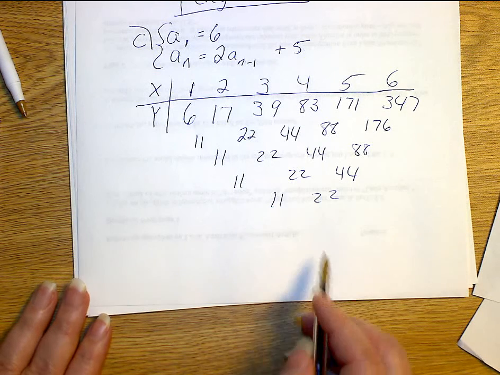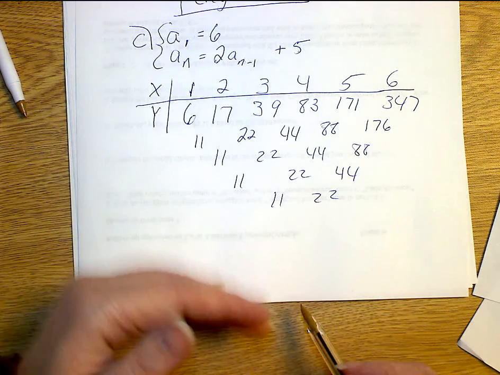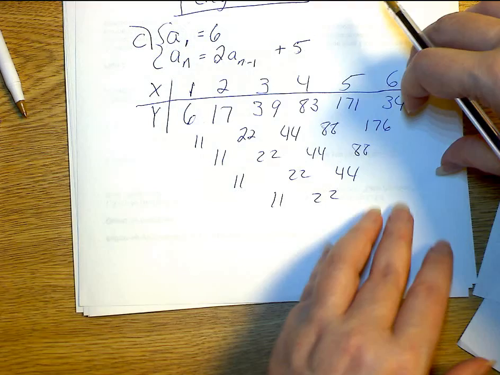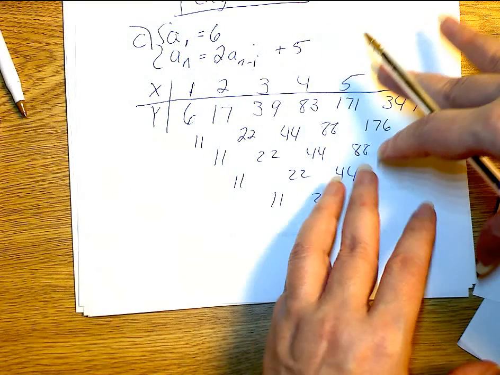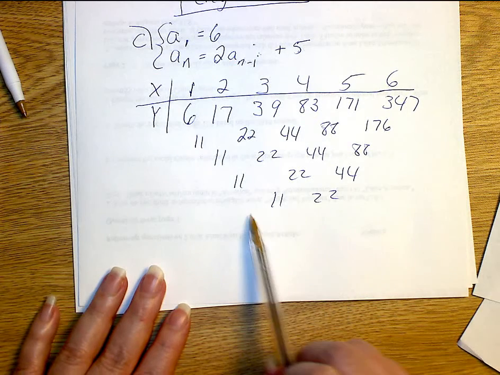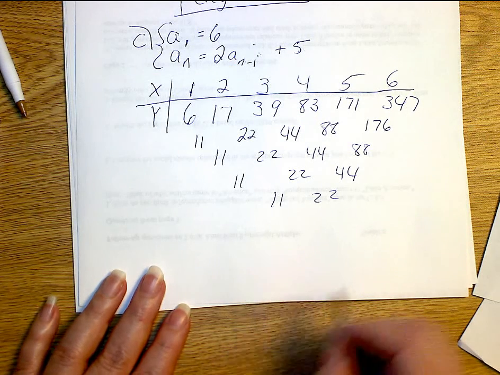So, you see, because this is a pattern, that means this would continue on forever. If I had more sheets of paper and more time, this pattern is all throughout the whole thing, isn't it? So we can say that this is not a what? Polynomial.